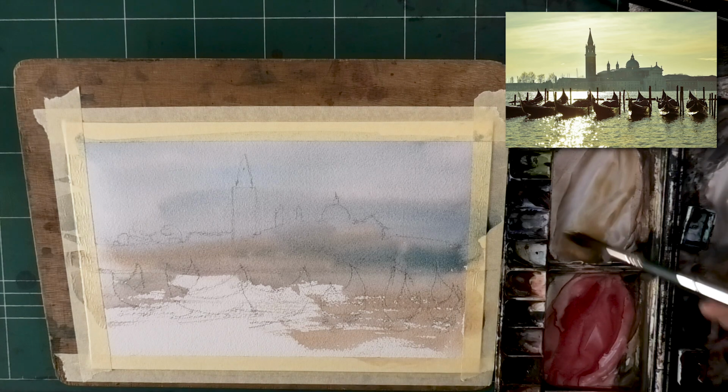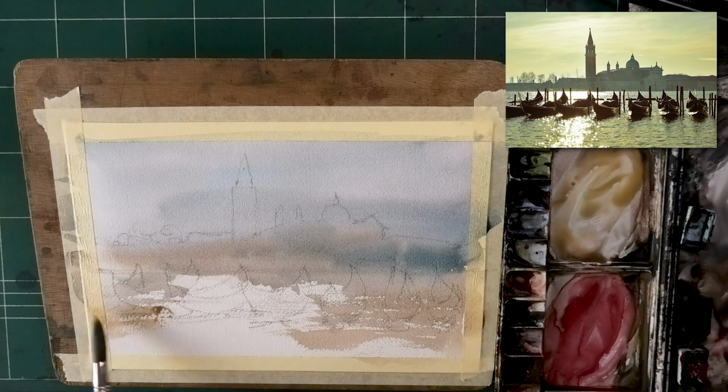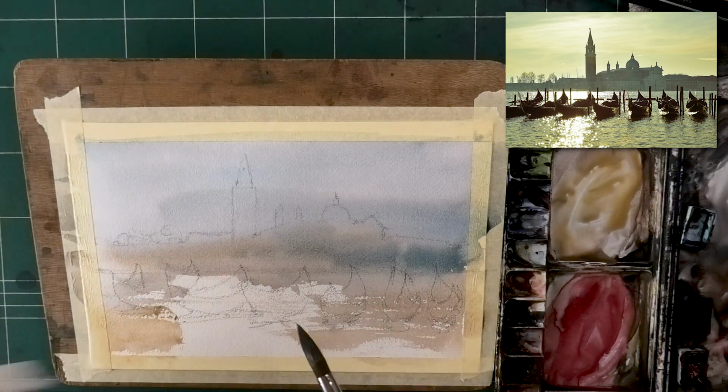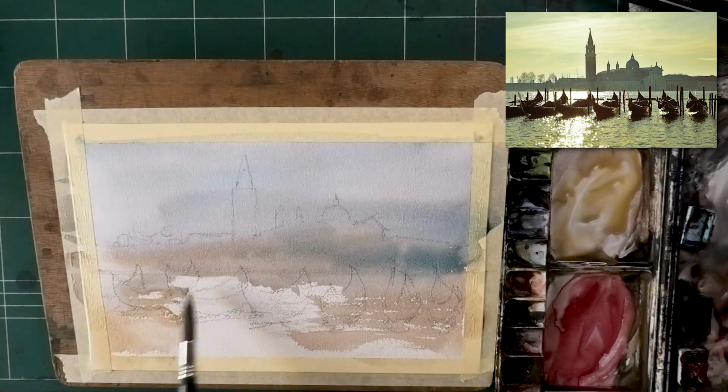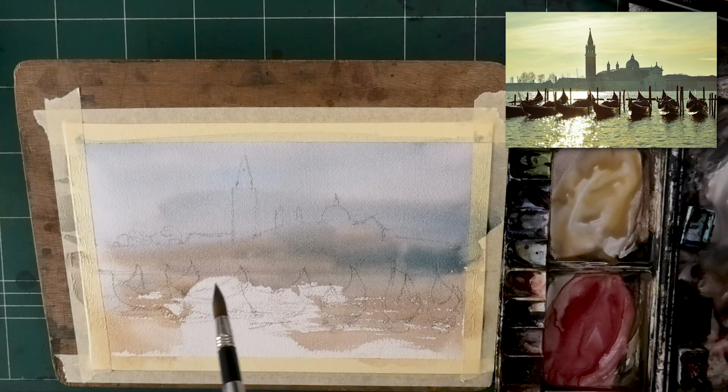Now this wash is going to cover everything up with a very light consistency, something like tea, okay, very watery, a lot of movement on the palette, with the one exception of the highlights. And where are those highlights? On the water surface, and on the gondolas. And that's pretty much it for the first wash, okay? It's a very simple one.